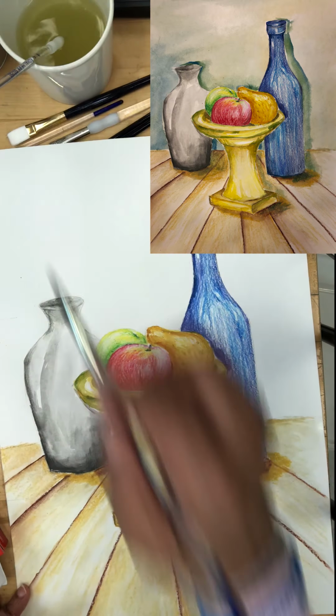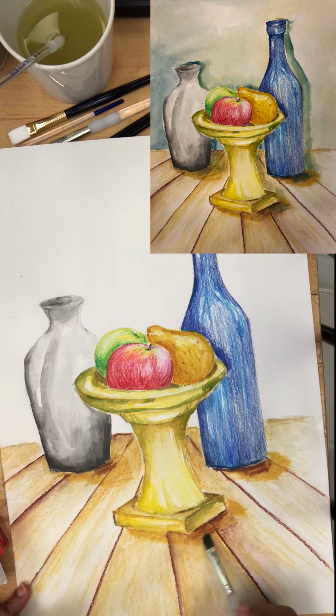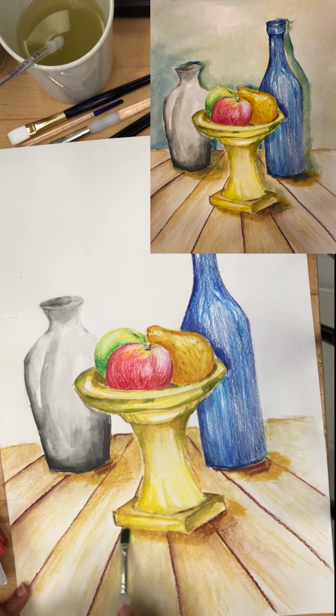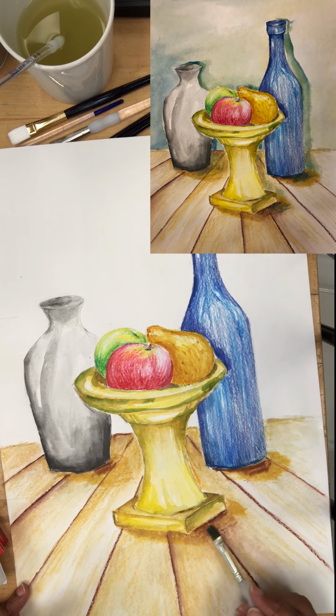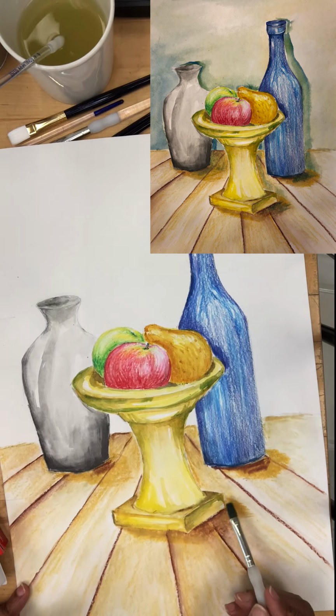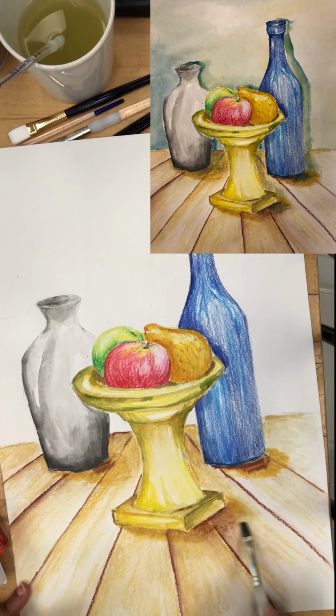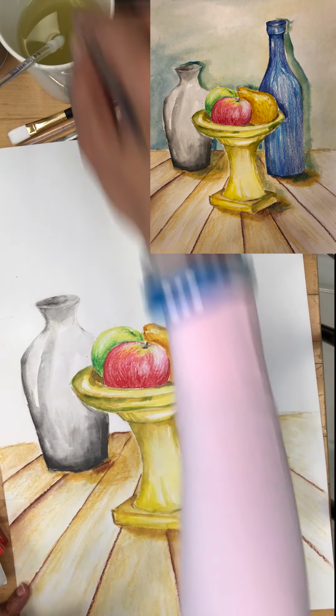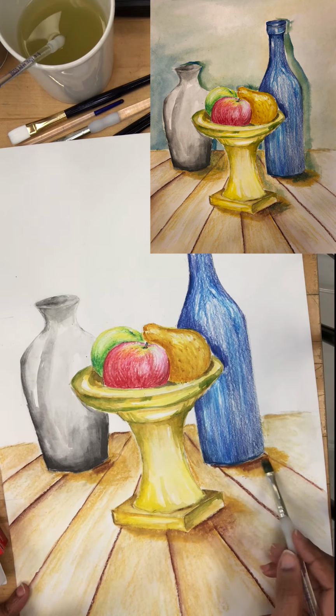In this case, when it comes to shadows, work with a small brush so that it remains manageable. You don't want your shadows running away from you, because once you put them there, you're stuck with them. So you really want your shadows to work well.